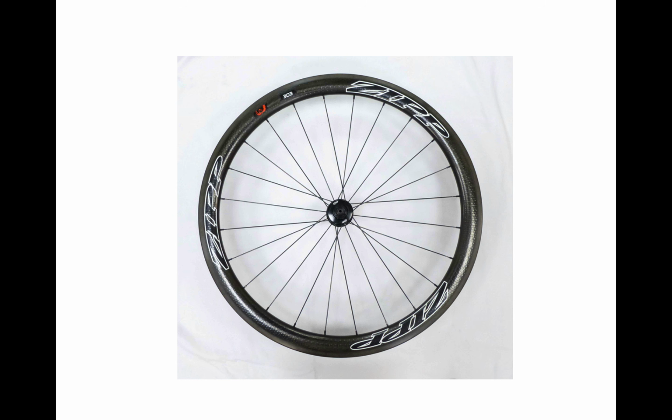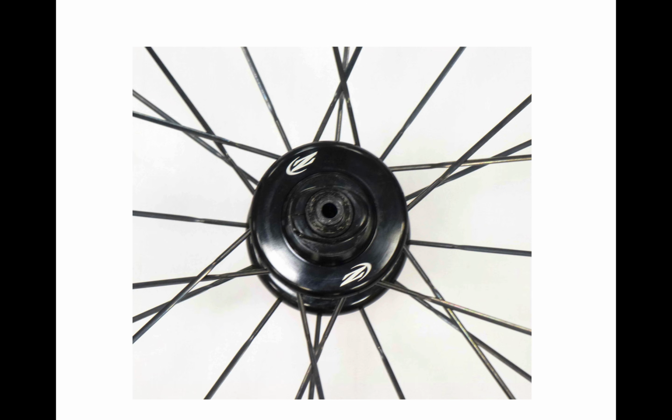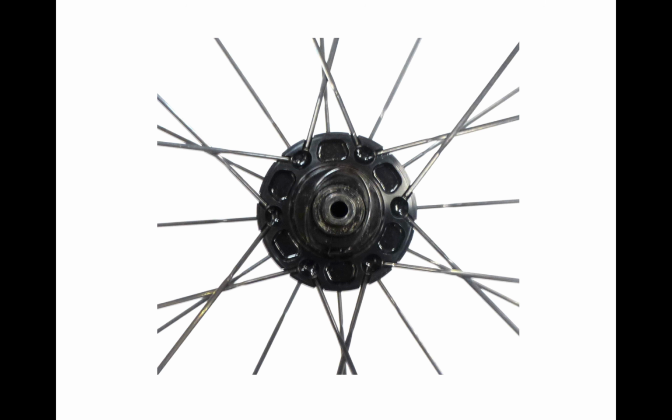This is the non-drive side of the same wheel. If I look at a close-up of the hub, I find an aluminum cap here, and if I remove that little cap, I can see that all these spokes are straight pull spokes as well, and because of the orientation of the way the hub is cut, I'm limited to a one-cross pattern. So I can't do a two-cross pattern with this hub, even though I have a wheel with 24 spokes.